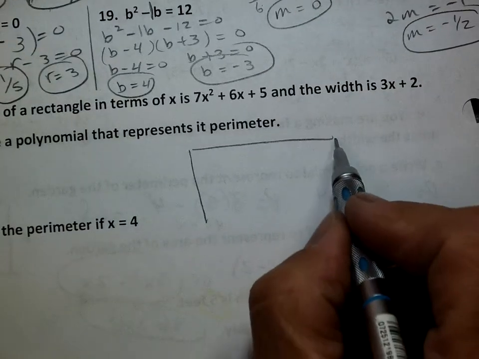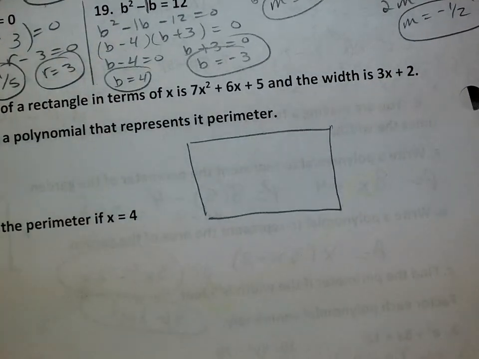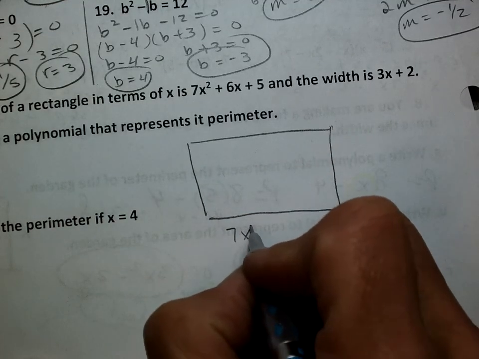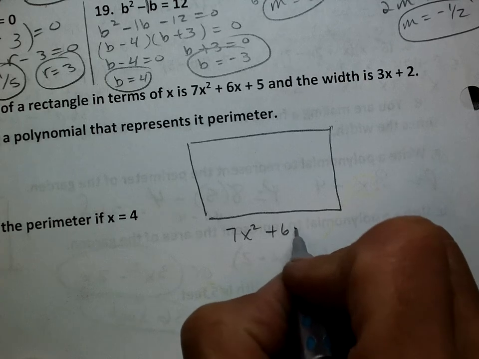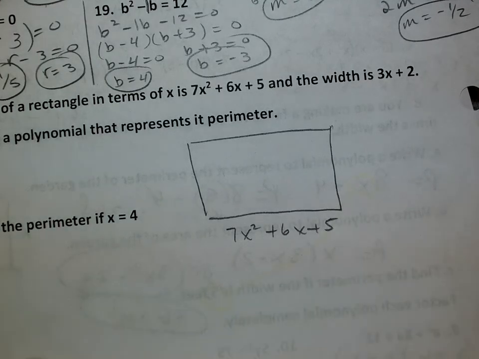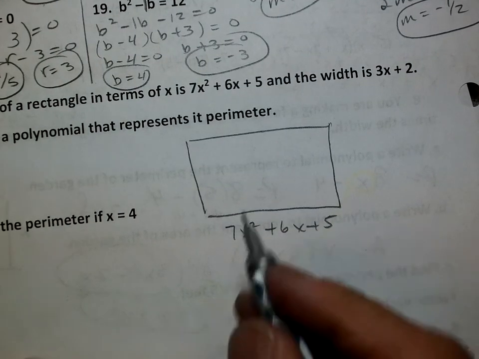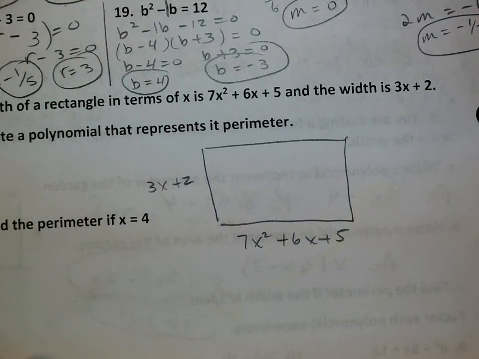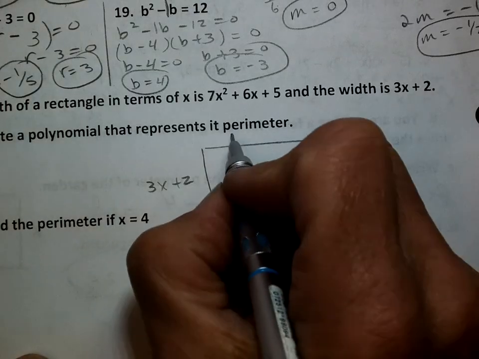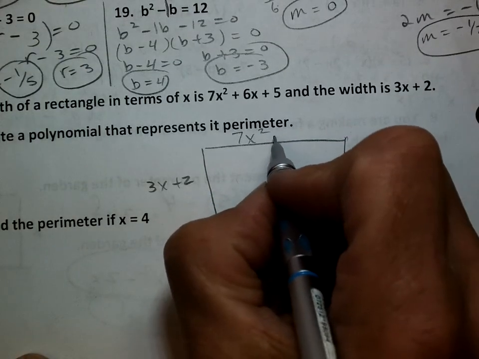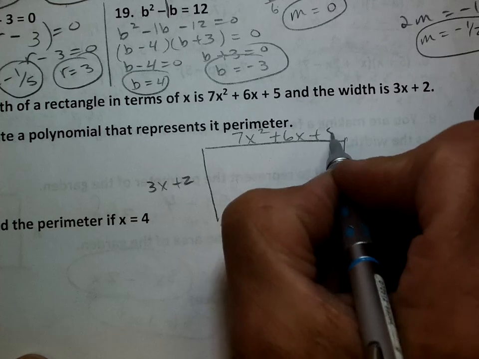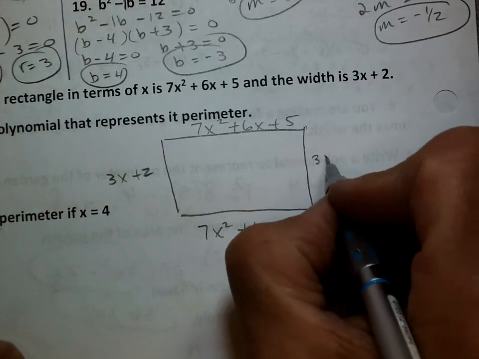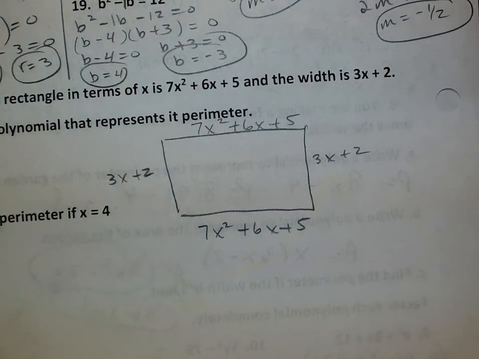Okay, let's draw a picture. We've got a rectangle. The length is 7x squared plus 6x plus 5. This one's not hard. It really isn't. The width is 3x plus 2, right? So that means this length is also 7x squared plus 6x plus 5, right? And this width is 3x plus 2, right? Everybody agree with that?